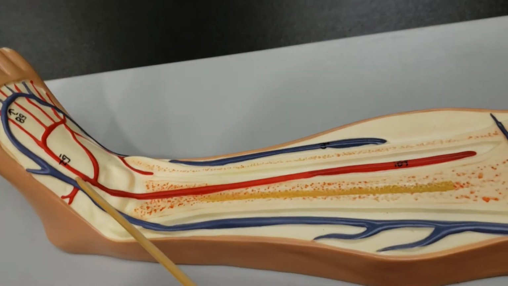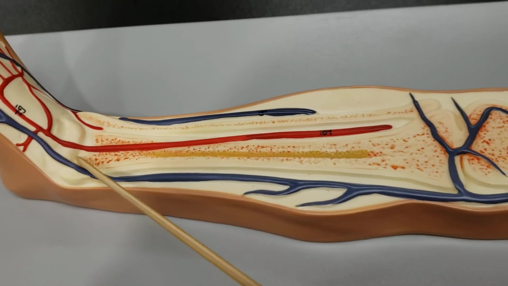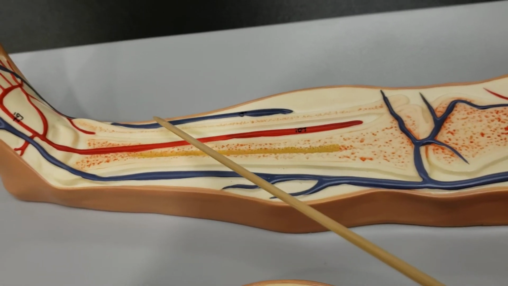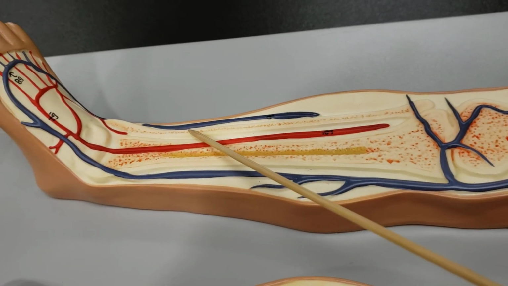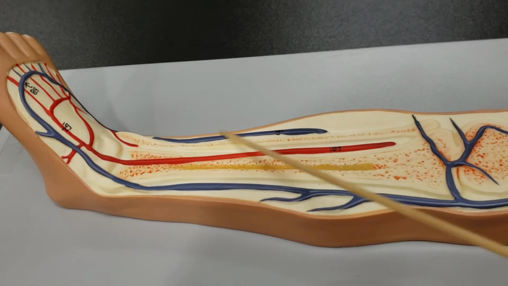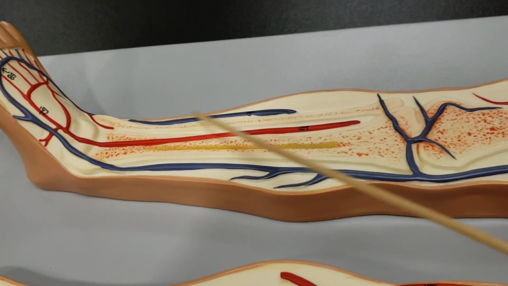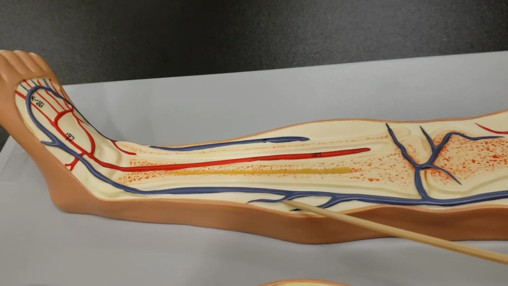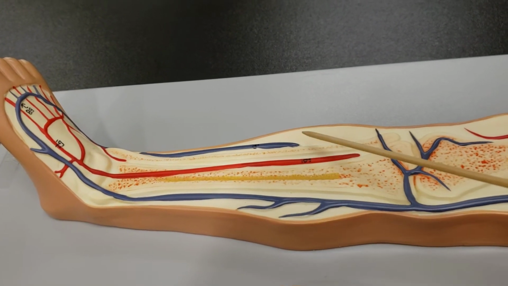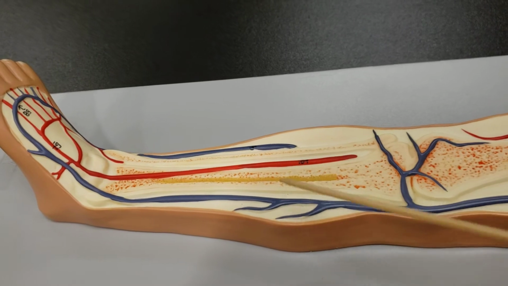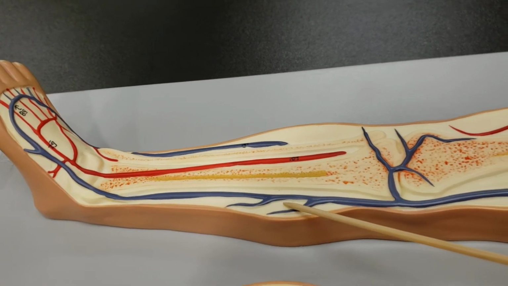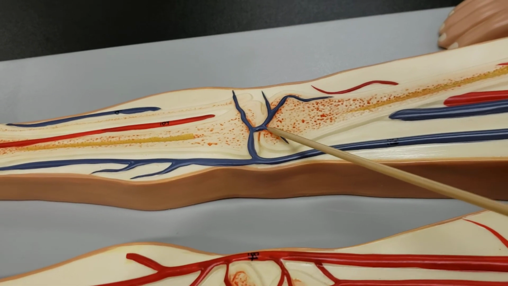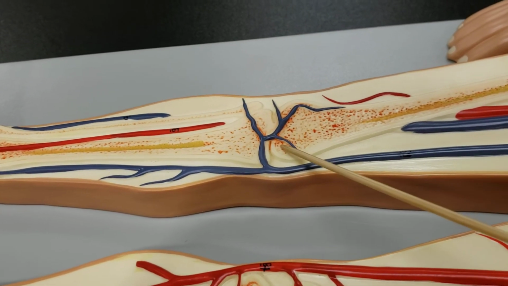You also have a fibular vein, but it's not on this model. And you also have a posterior tibial and an anterior tibial, which are also not on this model. But those, combined with these other two veins along the sides, because you have extra veins just like in your arms, all meet at the popliteal vein, which is flowing upwards.